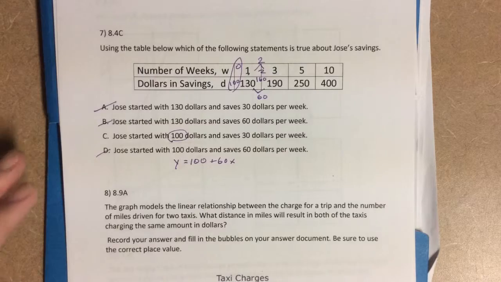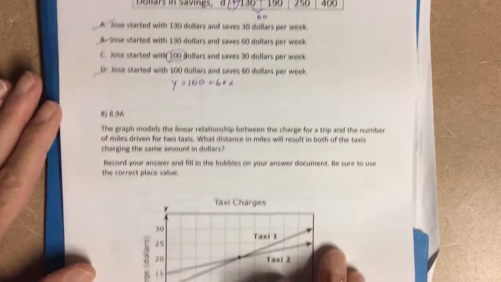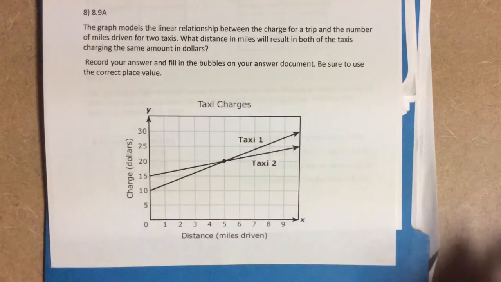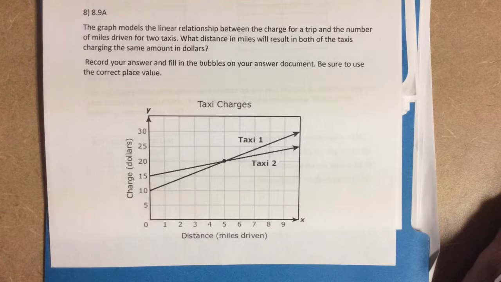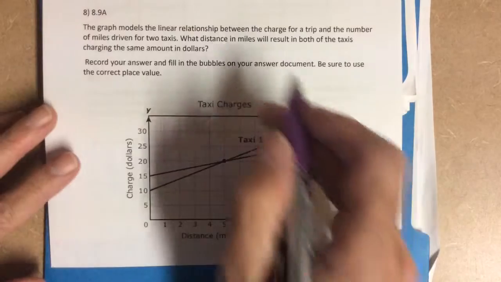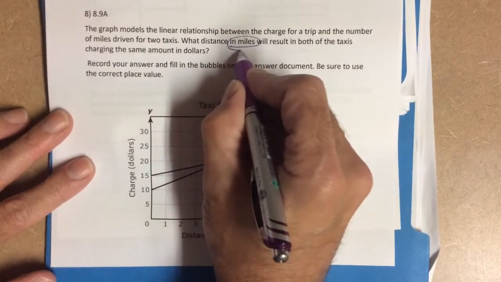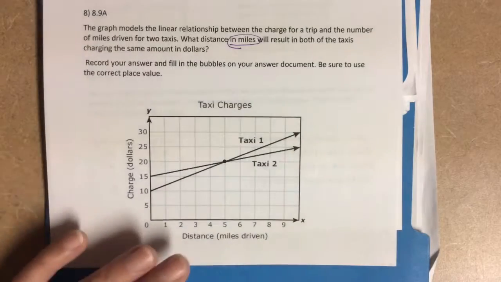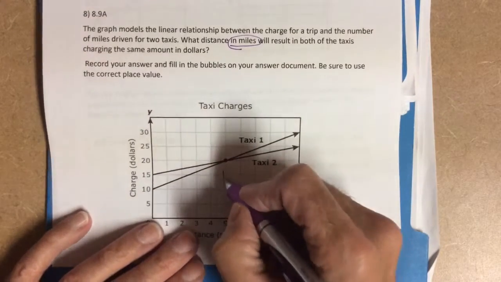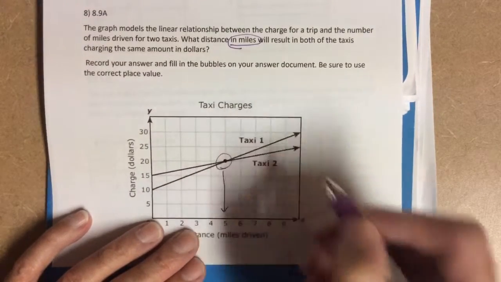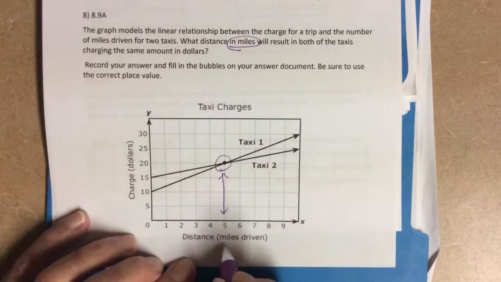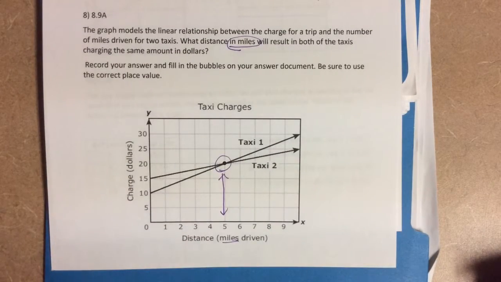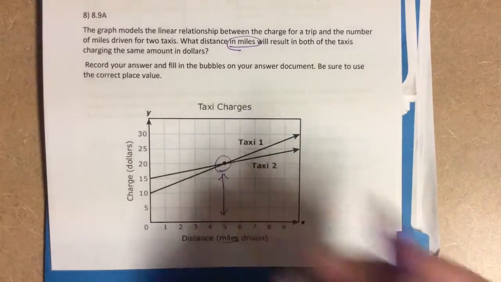Number 8, wow. We just did this the day before the test, and it was just about reading. What distance in miles will result in both of the taxis charging the same amount in dollars? And the answer was 5. After 5 miles, they both charged $20.